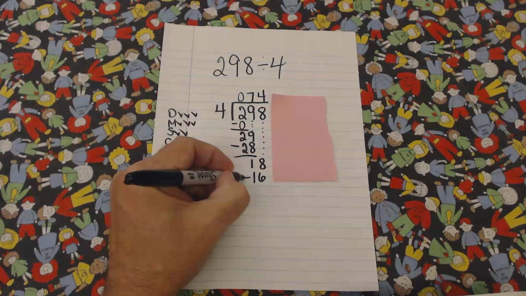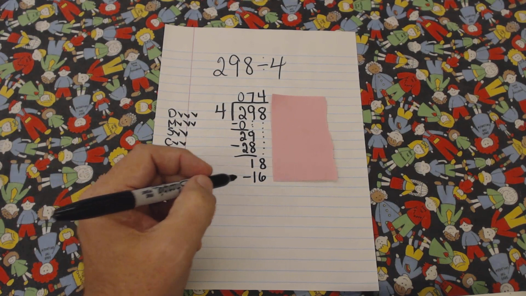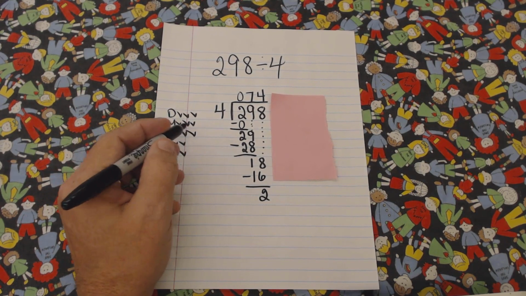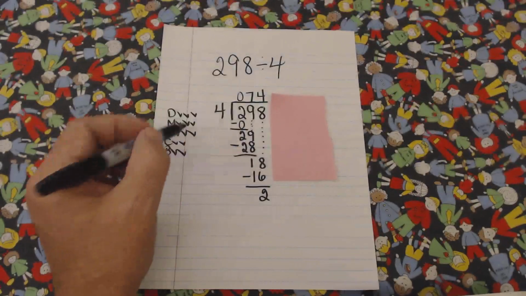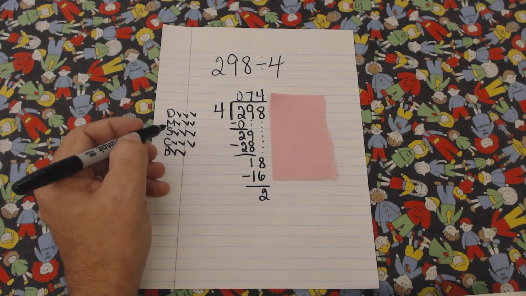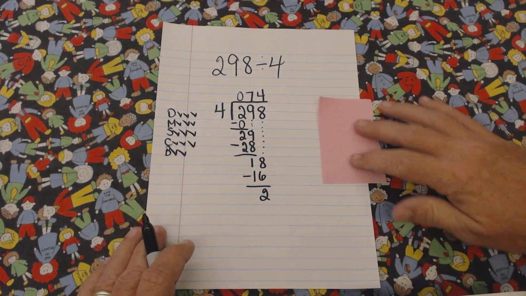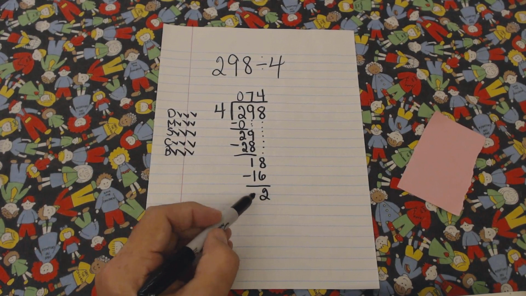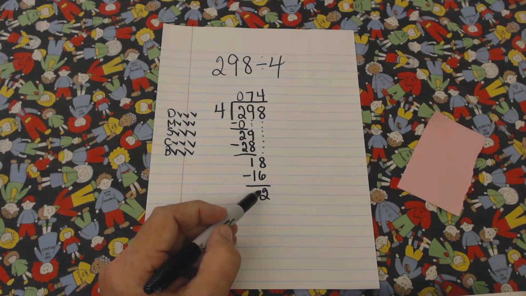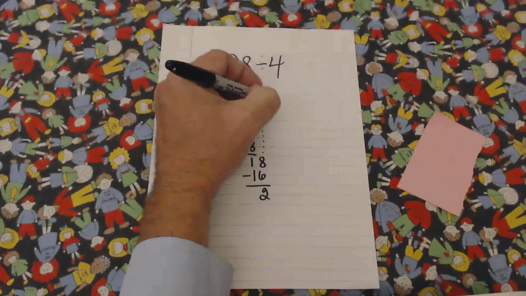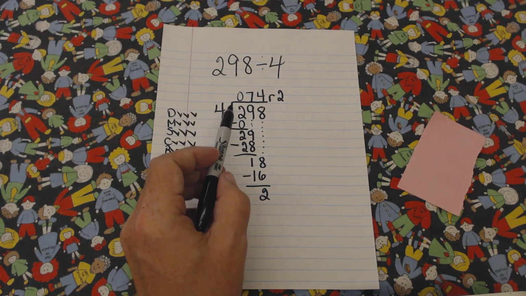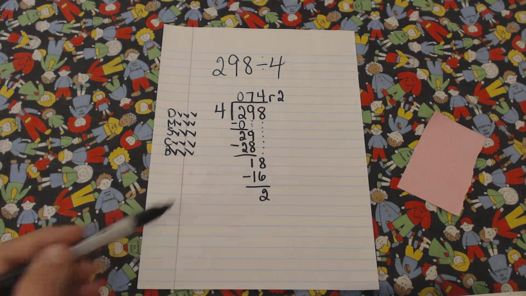We subtract. 18 minus 16 is 2. We compare. Is 2 less than 4? It is. We bring down, but there's nothing left to bring down. We still get to check it. We have stuff left over. And as we know, the leftover stuff are our remainders. Remainder 2. So we would read this as 298 divided by 4 is 74 remainder 2.